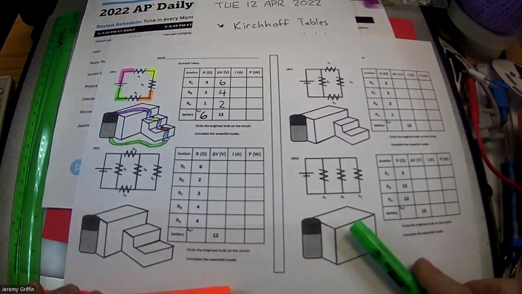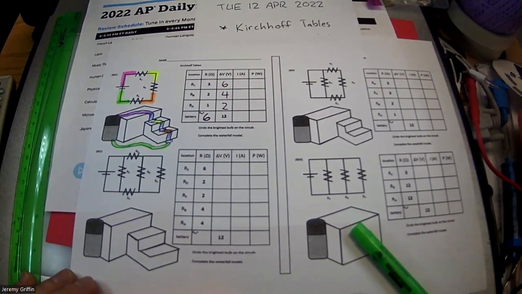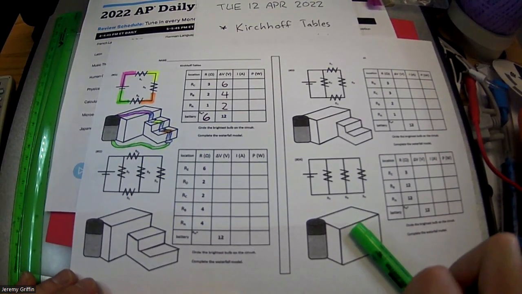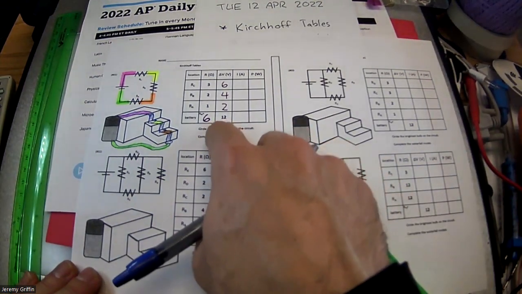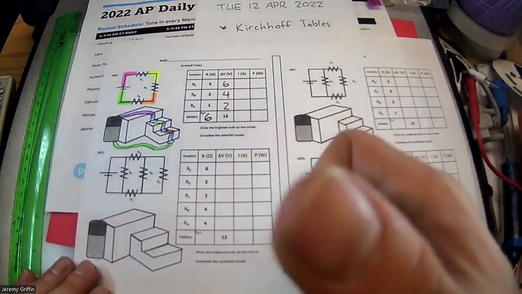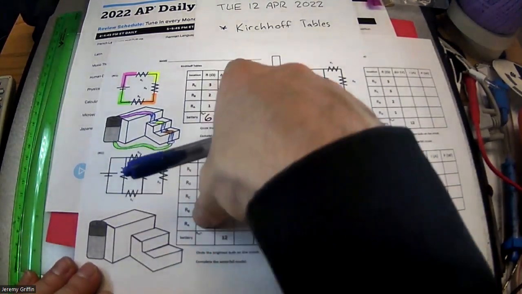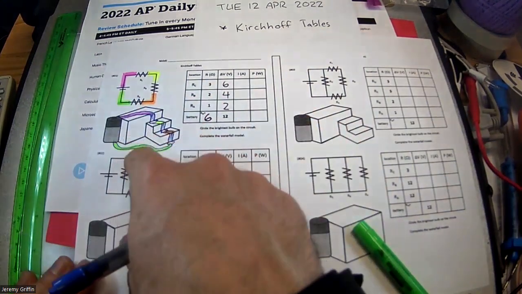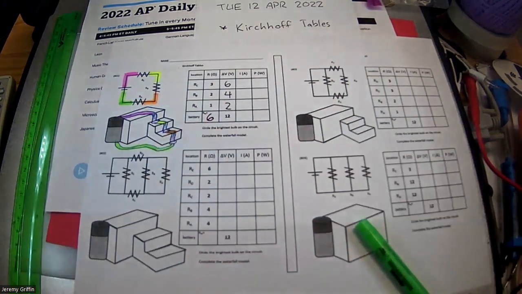So it drops like that. We filled up part of this table, and I want you guys to see how those table numbers, the voltage drops, correspond to the picture. Remember, voltage is analogous to pressure.